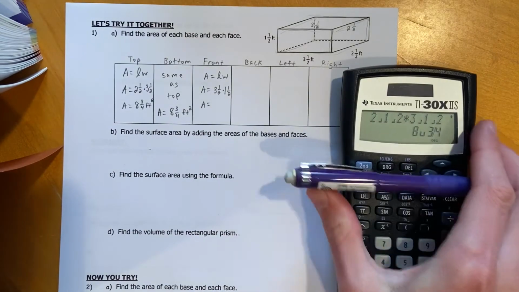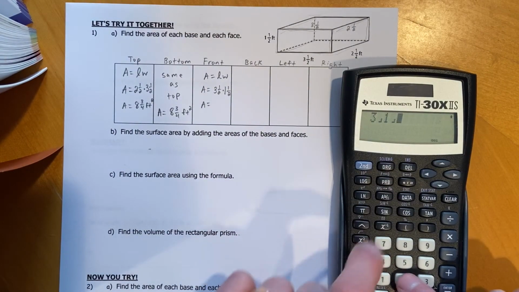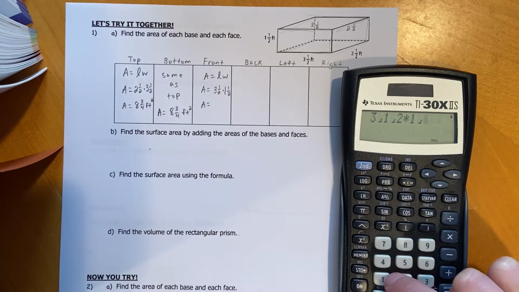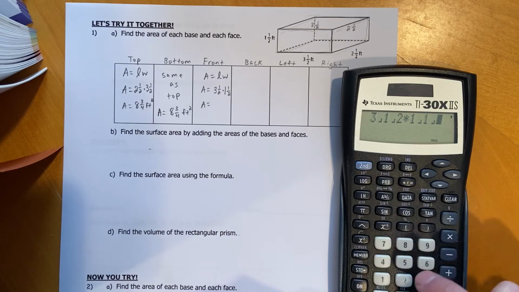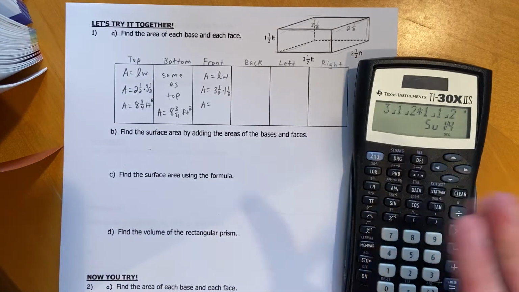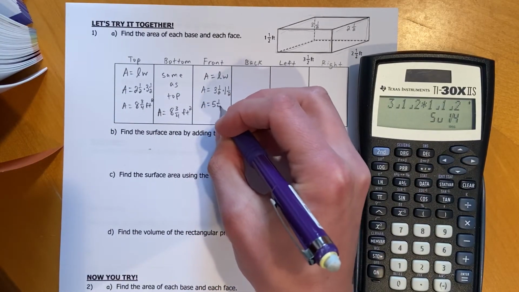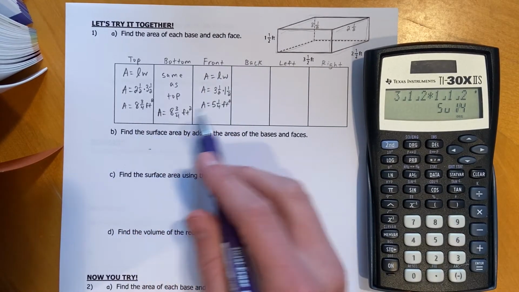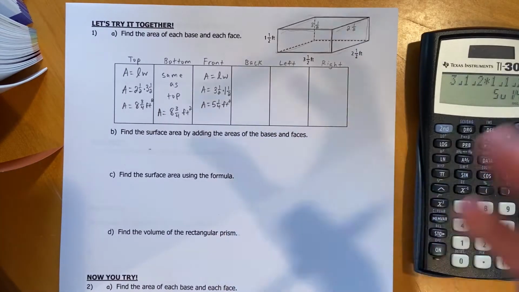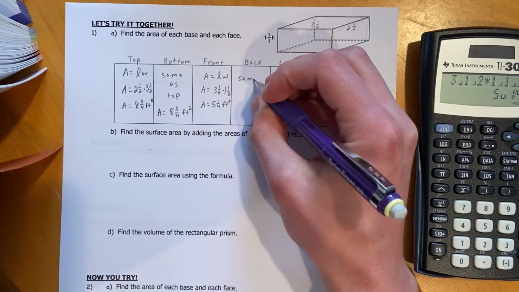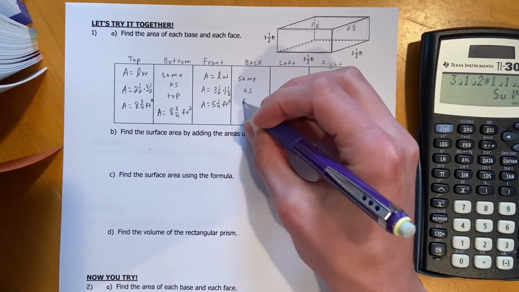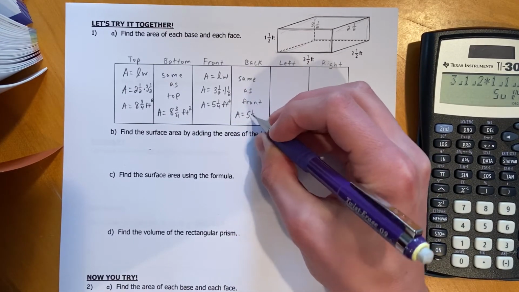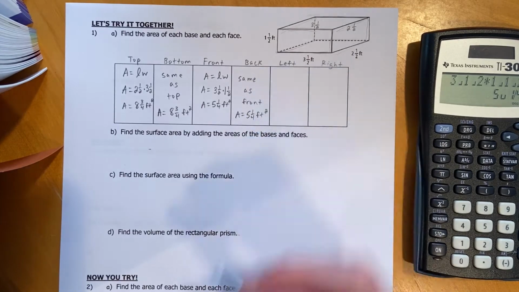So 3.5 times 1.5. Sorry, 1 1/2 is 5 1/4. Same thing as we did before, we don't need to find the area of the back because it's the same as front. So we know the area of the back face is 5 1/4 feet squared.